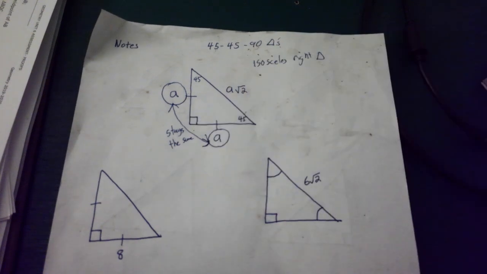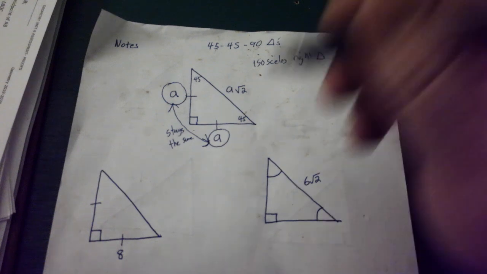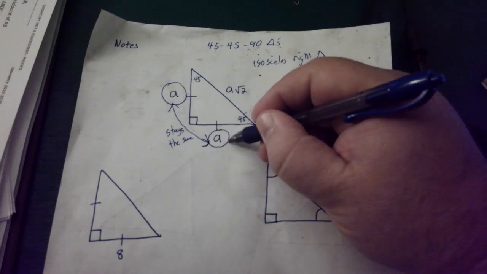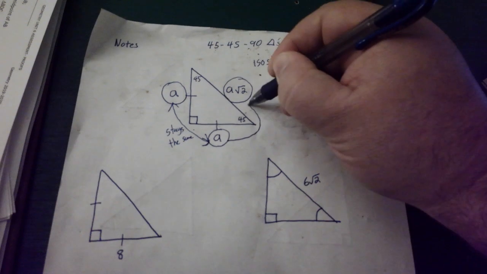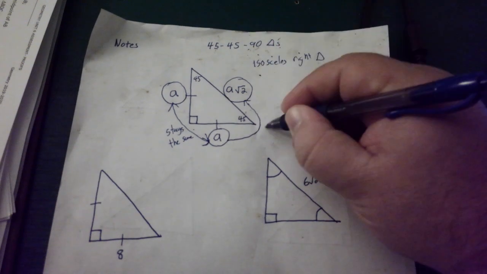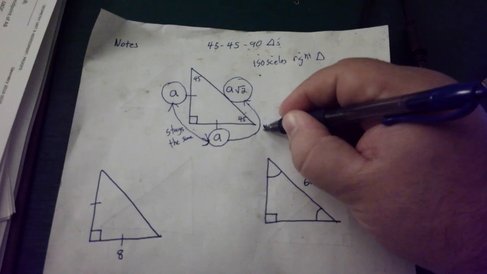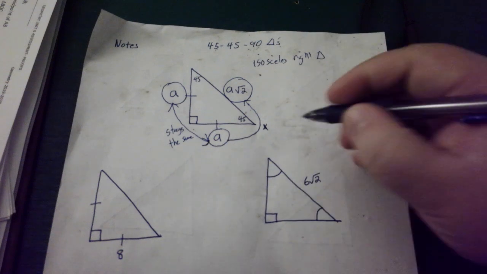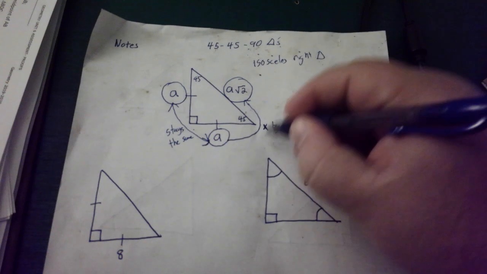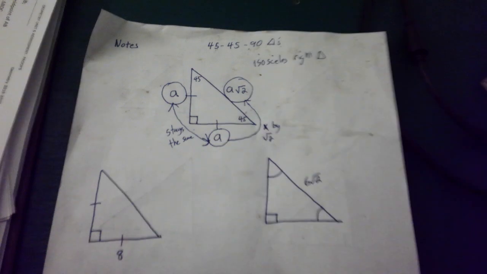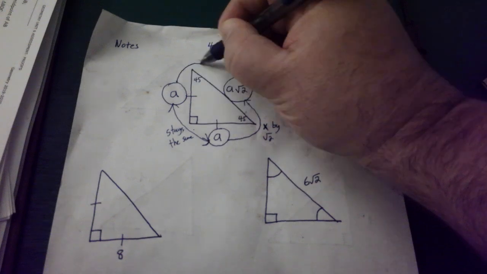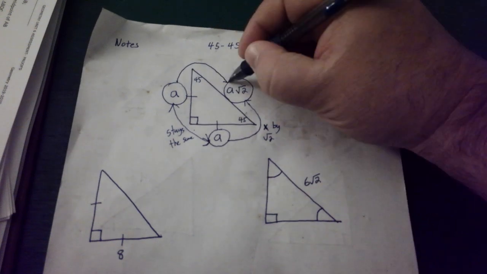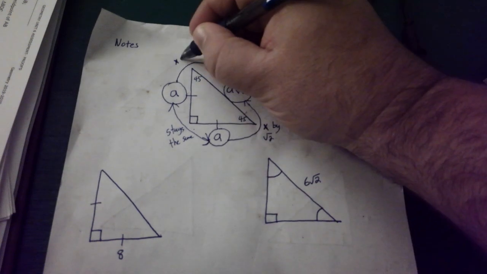But if you needed to go from this number to this number, you would multiply by the square root of 2. And the same thing if you were going from this number to this number, you would multiply by the square root of 2.